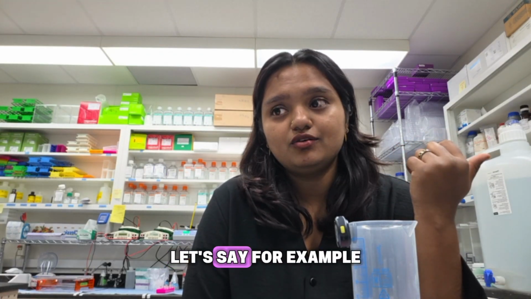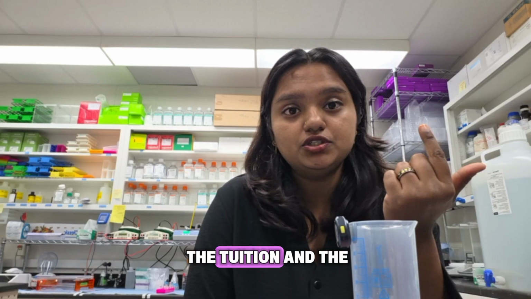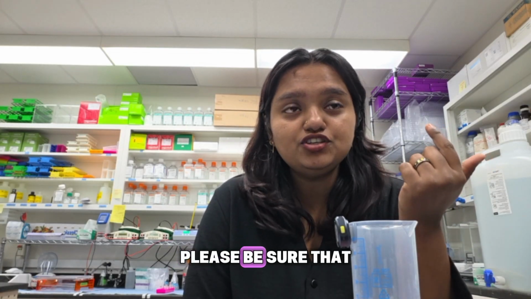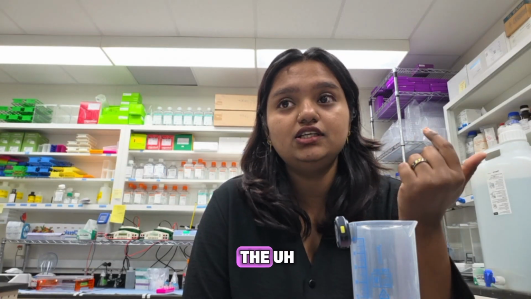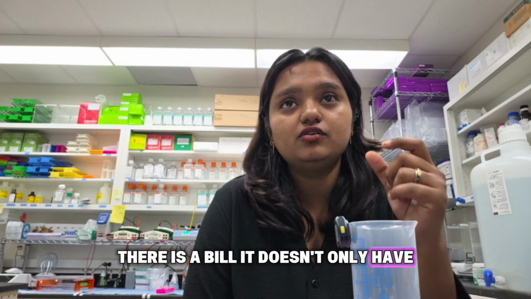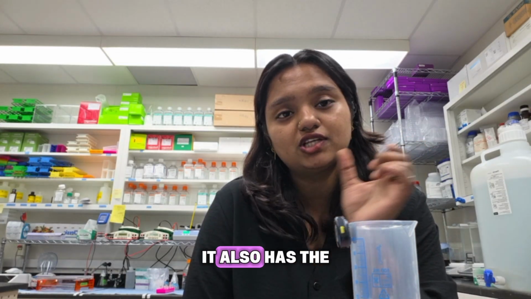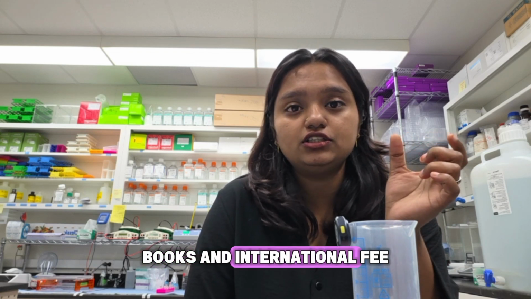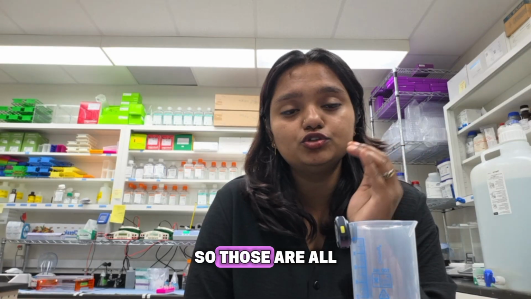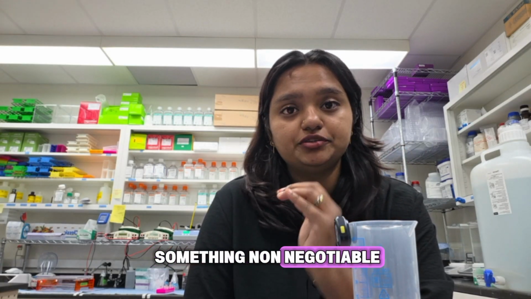For example, the tuition and the mandatory university fees. Please be sure that you go through all the website information, because usually when there is a bill, it doesn't only have the tuition fee, it also has the health insurance, books, and international fee cost and stuff like that. So those are all non-negotiable.